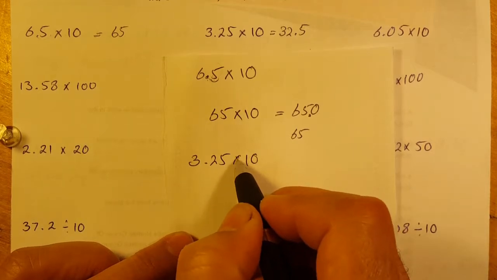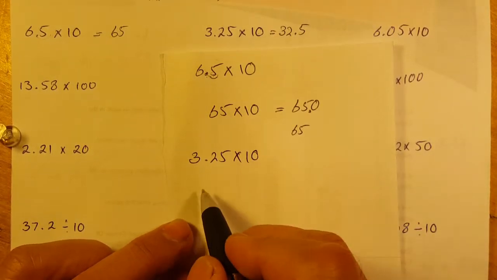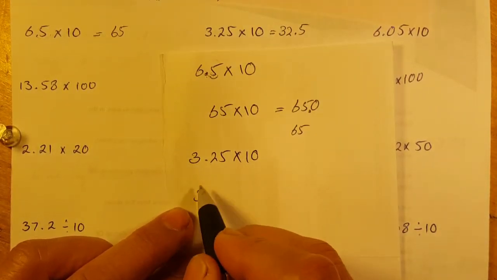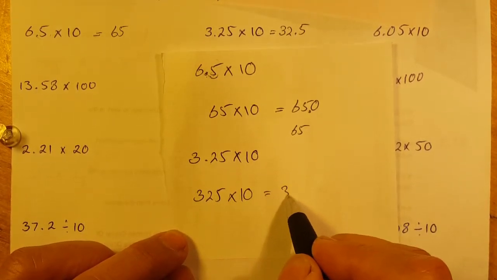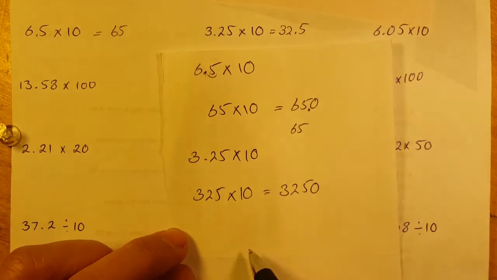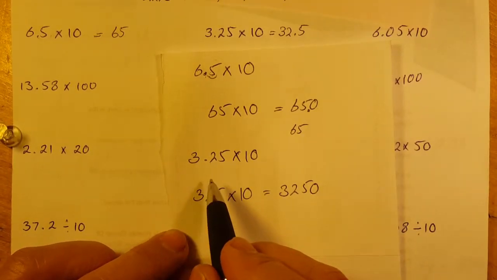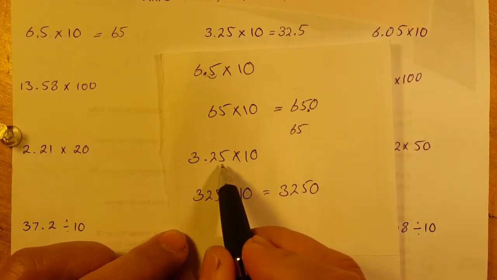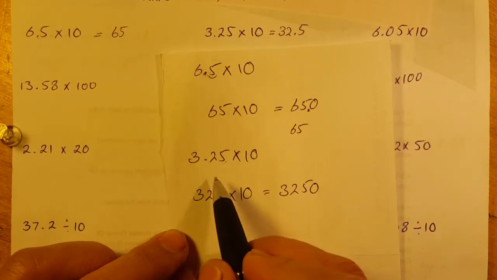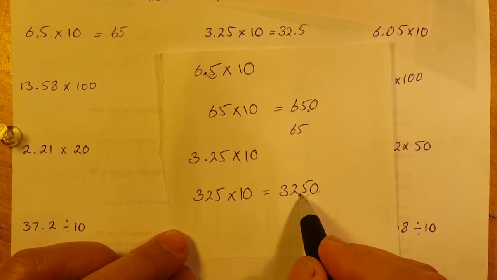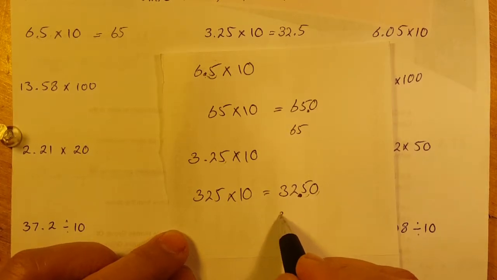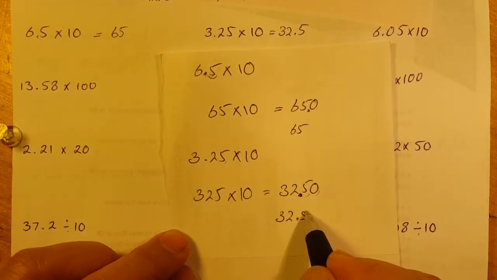And if you want to do it in the old way, 3.25 times 10, so ignore the decimal. 325 times 10 is 3250, obviously, and then apply the decimal at the end. We have 2 digits of decimal, so we apply the decimal here, 1, 2, so the result is 32.5.